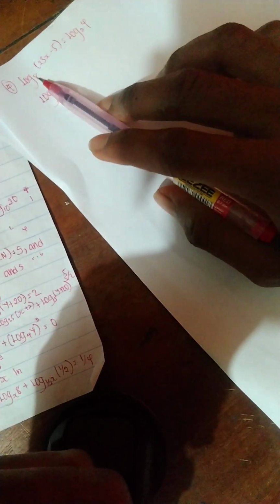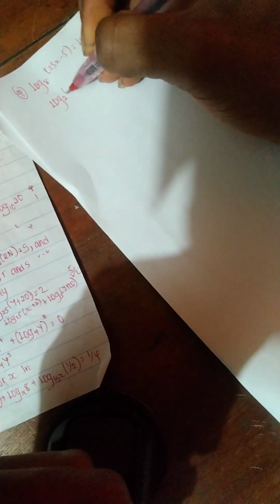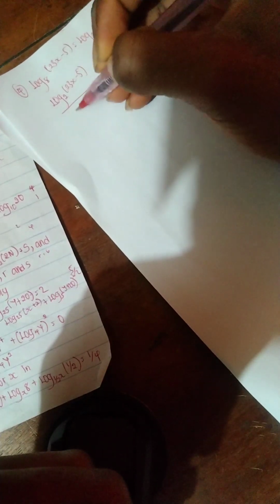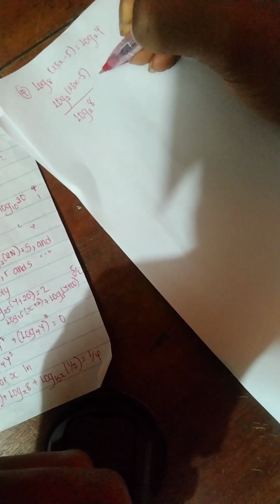We can change log base 8 to log base 2: log base 2 bracket 23x minus 5 over log base 2 8 is equals to log base 2 4 all over 1.